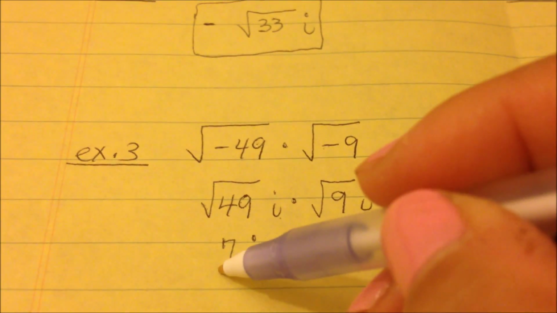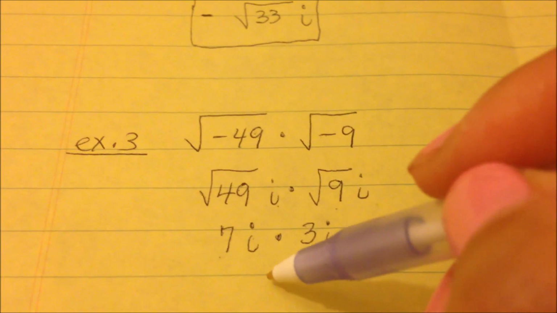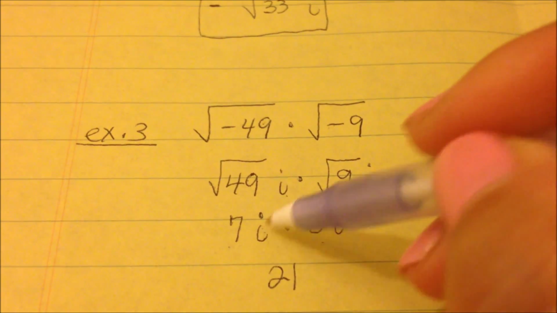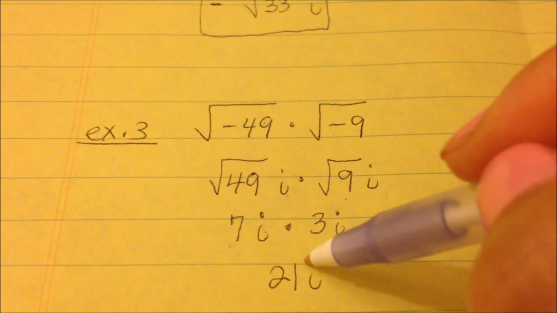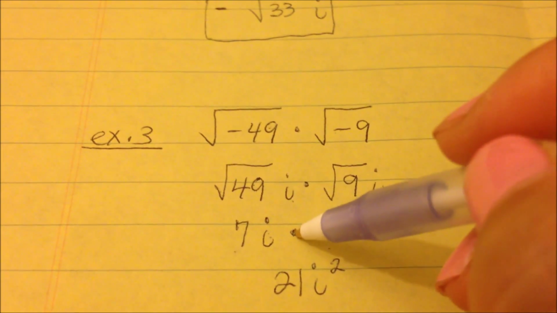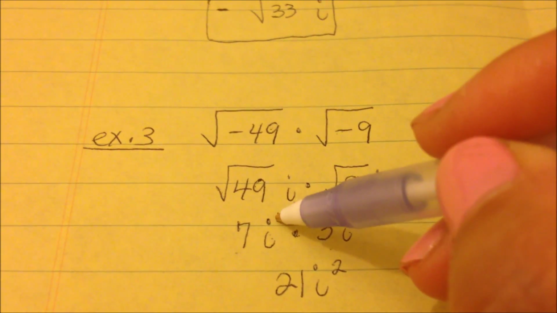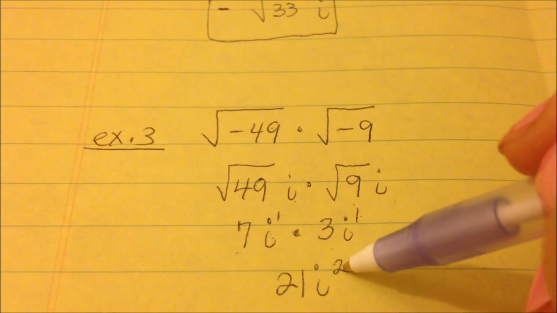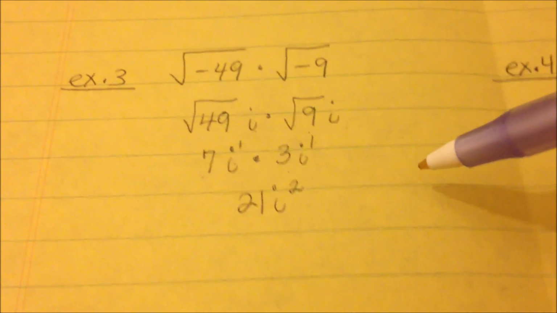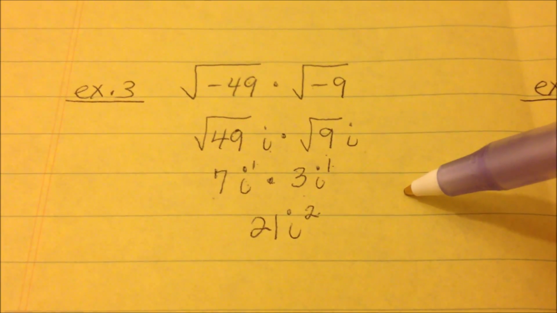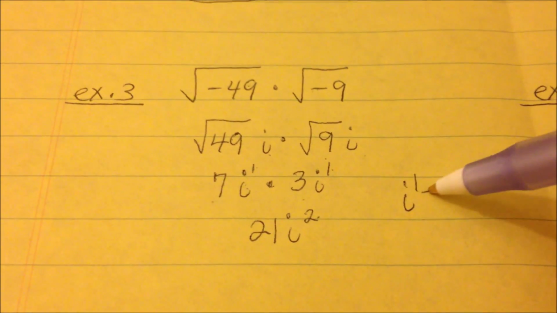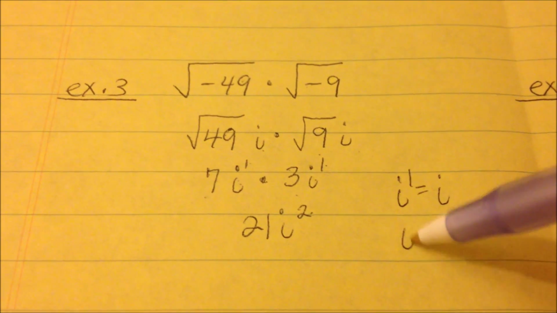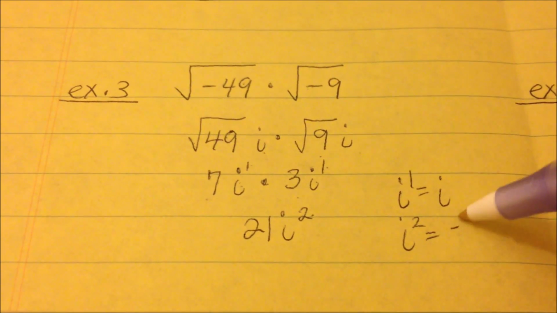So now we can multiply the two numbers together, so 7 times 3 gives me 21. And then i times i should give us i squared, because remember, when you multiply, you add exponents. So it's an exponent of 1 right here, exponent of 1, so 1 plus 1 gives us a 2. Okay, now there's that little i chart that I gave you last time. i to the first is just i itself. i to the second is equal to negative 1.